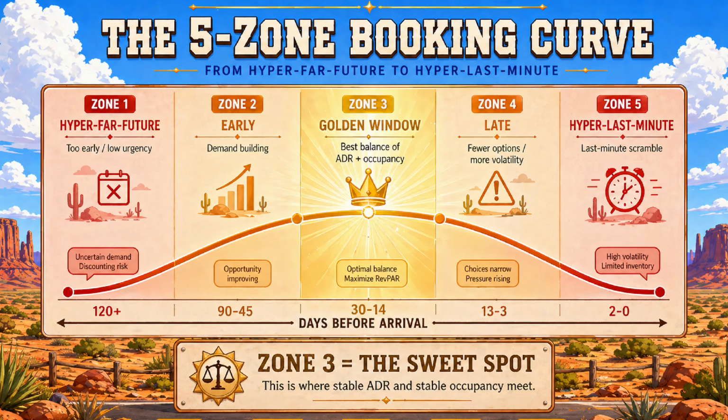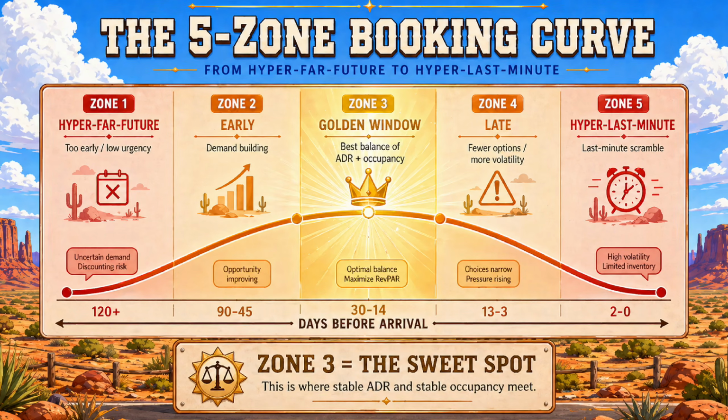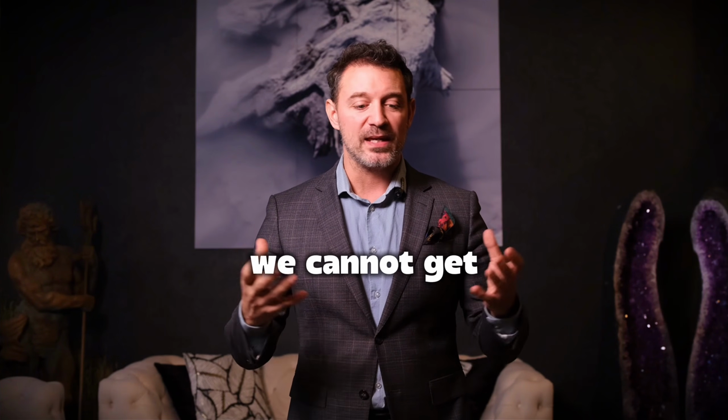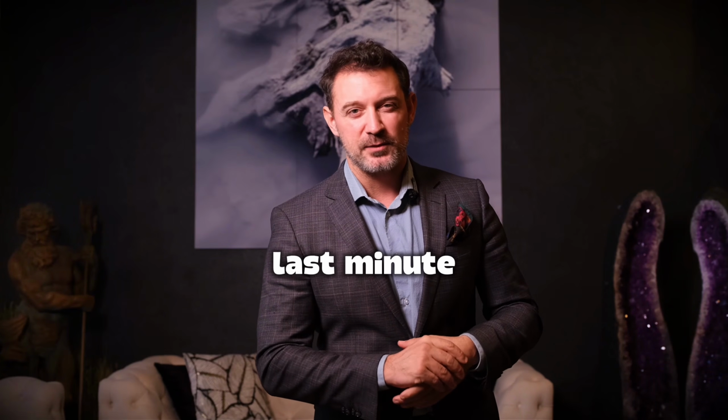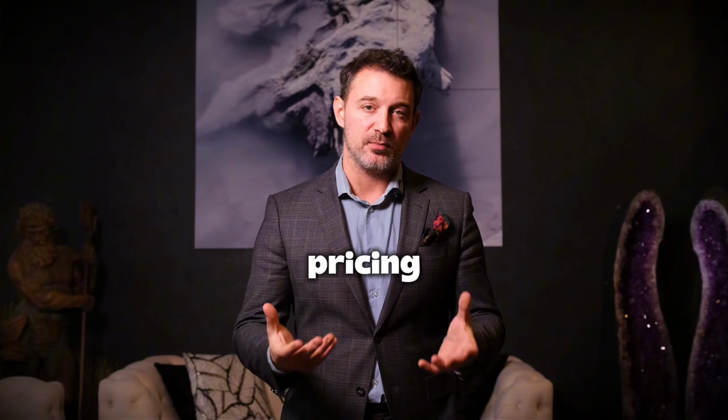Your golden window is usually zone 3, and your shoulders in and out of these zones is zone 2 and zone 4. Your golden window can shift in peak season or slow season. It could be more proactive, or it could be a little bit more sticky where you hold your rates more last minute. But zones are supposed to represent where we get percentages of our bookings. We should never have a campaign where we cannot get any bookings in zone 1 or where we have to get all of our bookings last minute in zone 5. This would be unhealthy pricing management.